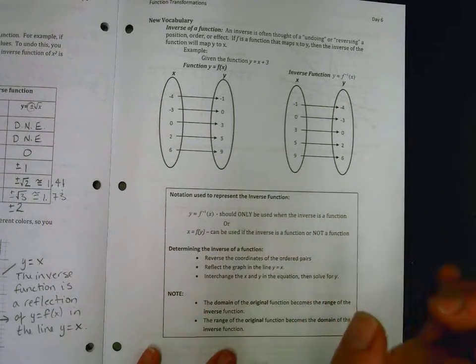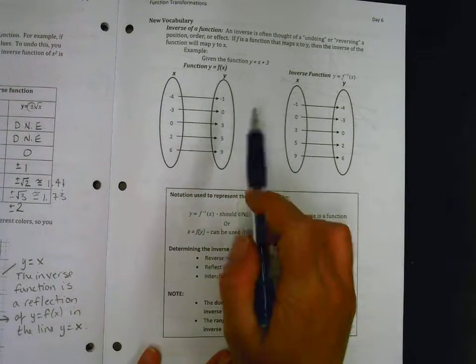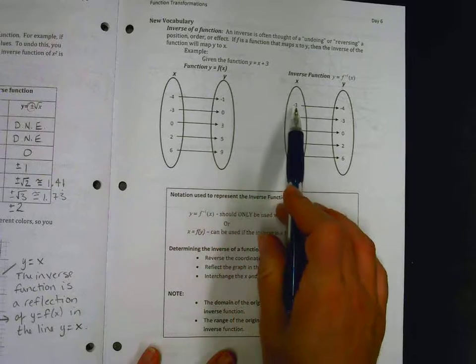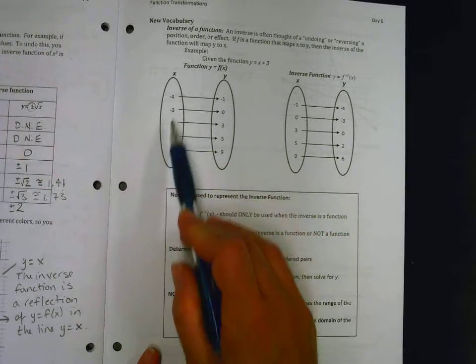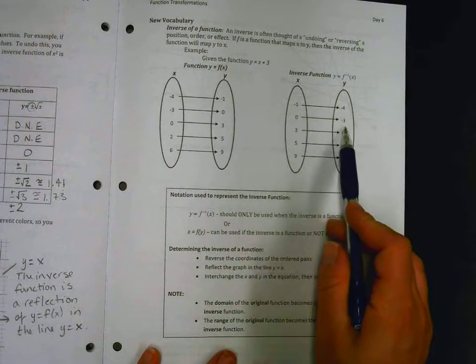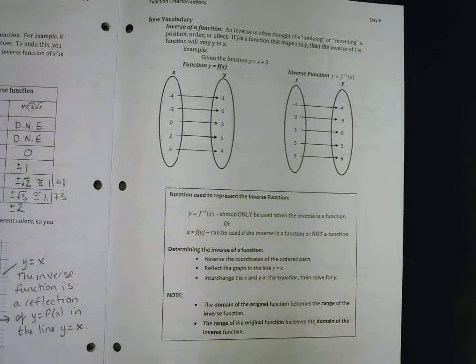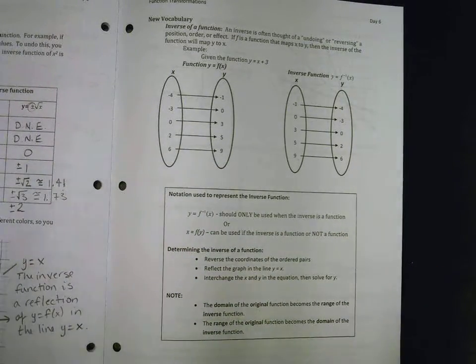My y values now become my x coordinates, and my x values now become my y coordinates. Okay? So that's the main thing to remember when we talk about inverses, is that our x and y values are switching positions, and it's a reflection in y equals x.